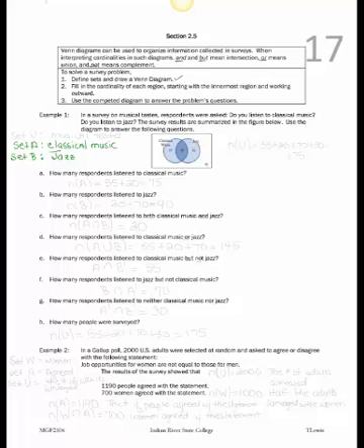And remember, any number on the outside of our sets in this Venn diagram means not, meaning complement. So this 30 that's outside means these are the respondents who do not like classical music, nor do they like jazz music.